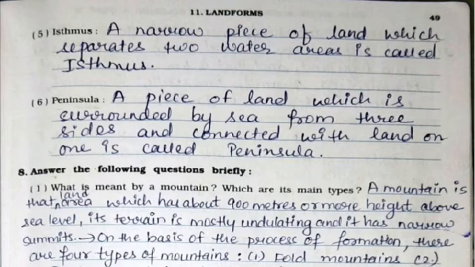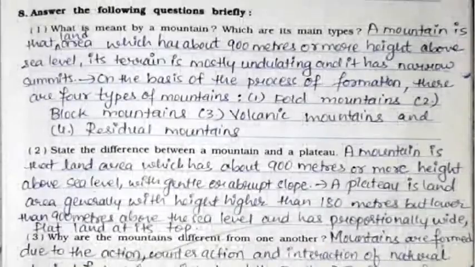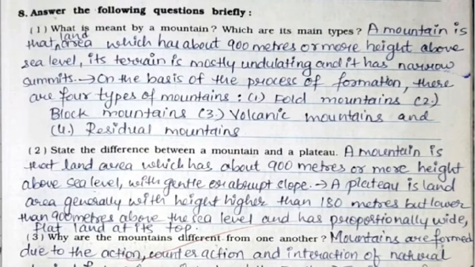Sixth one, peninsula. A piece of land which is surrounded by sea from three sides and connected with land on one side is called peninsula. Now we'll continue with question number 8, that is answer the following questions briefly. First one is, what is meant by a mountain? Which are its main types?